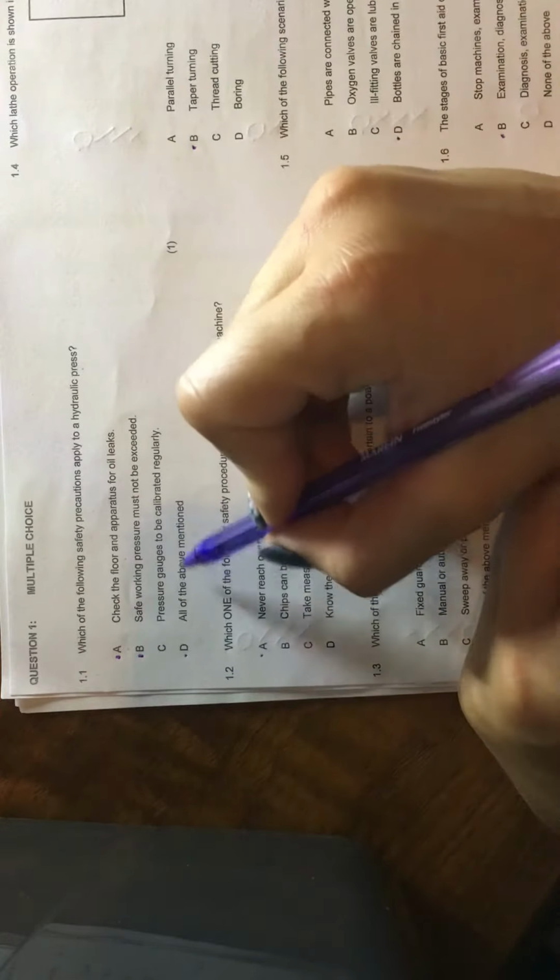A, check the floor and apparatus for oil leaks, always. So that is an option. B, safe working pressure must not be exceeded. You can't do that, so B is an option. C, pressure gauges to be calibrated regularly. You have to look at them on a regular basis, so definitely C. So my option here will be D, all of the above mentioned.